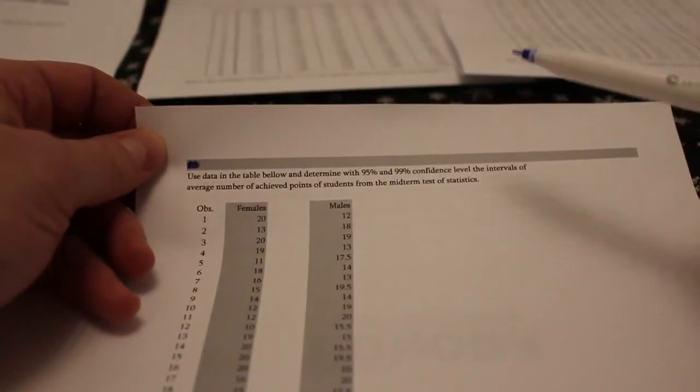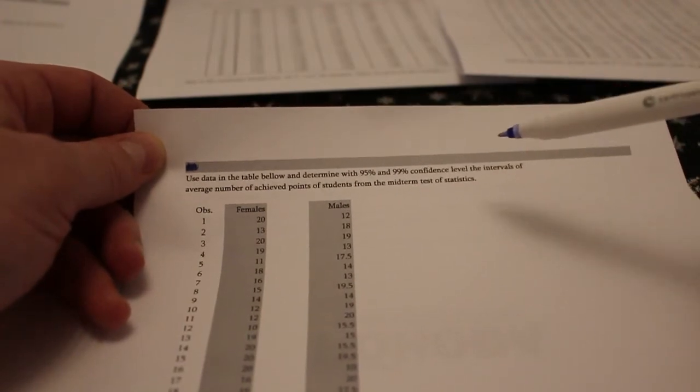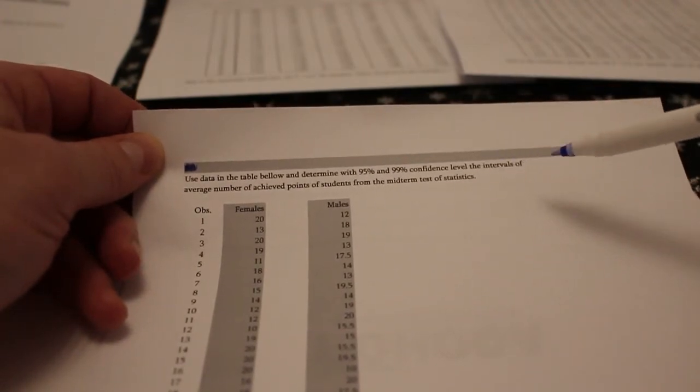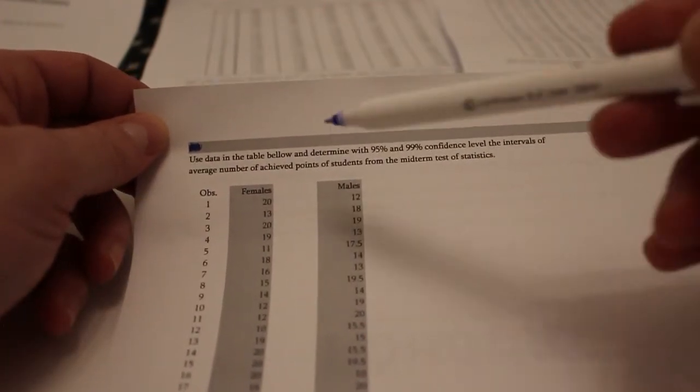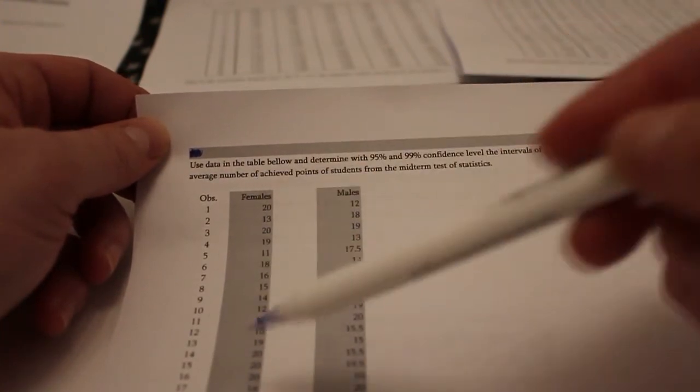What is important for us? Nobody said anything about the distribution. It just says to use the data, and we have the data.